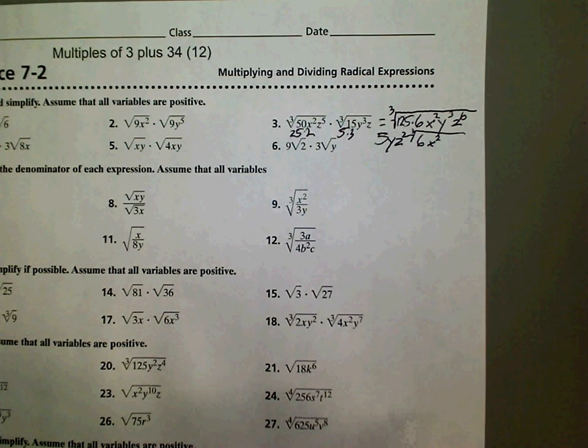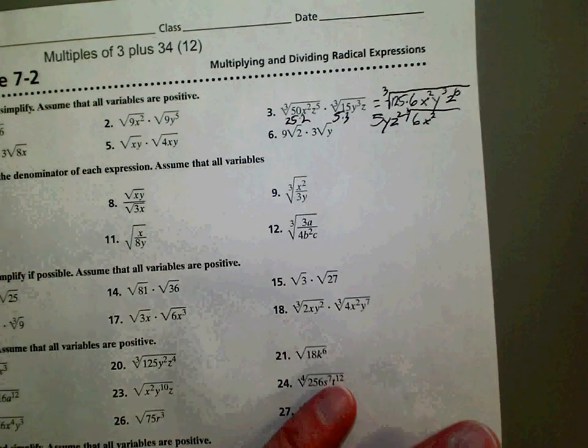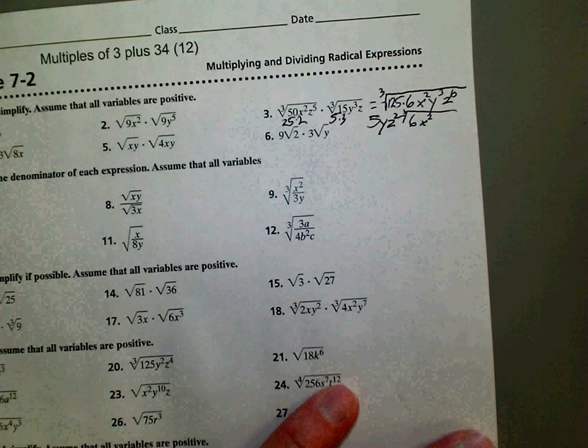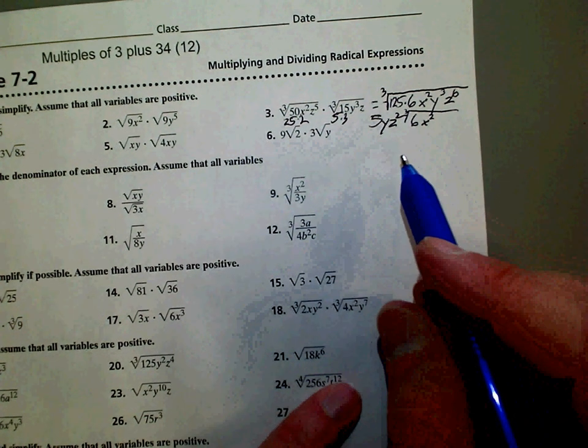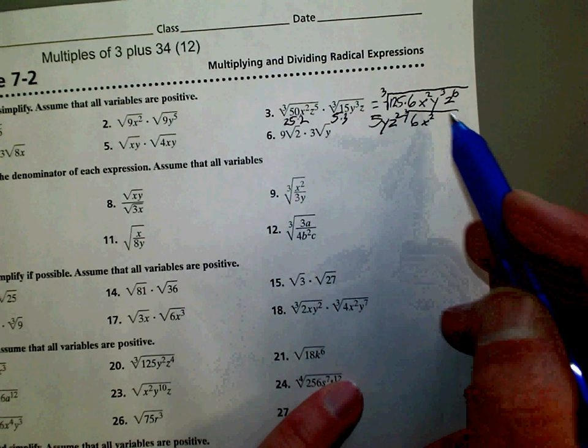A root is a repeated base. So yes, 6 is 2 times 3. I'm talking about this 6, not that 6.